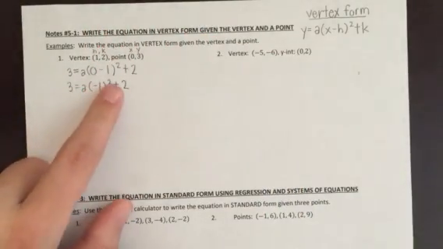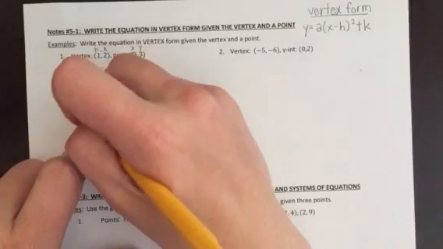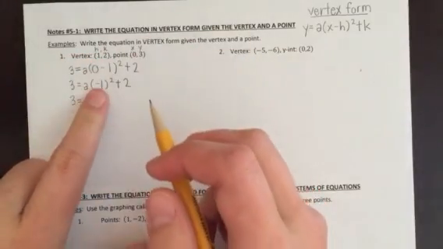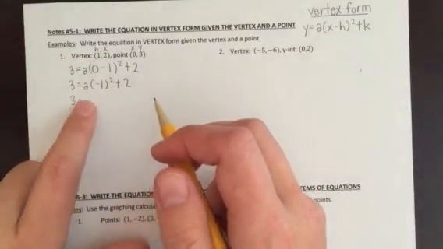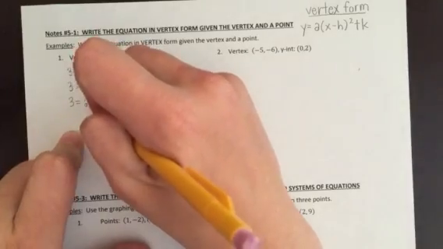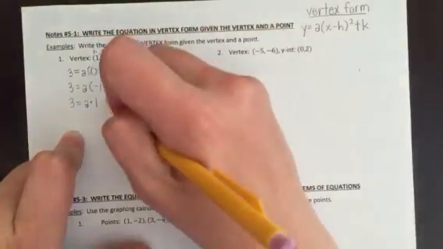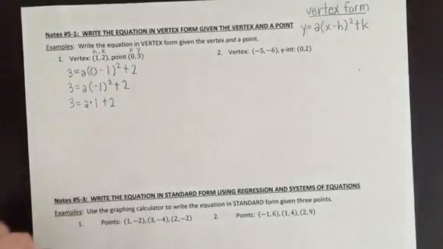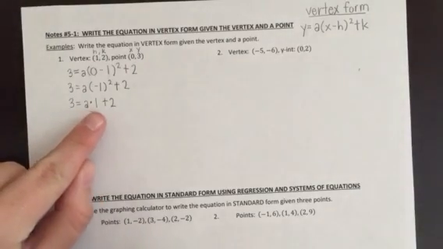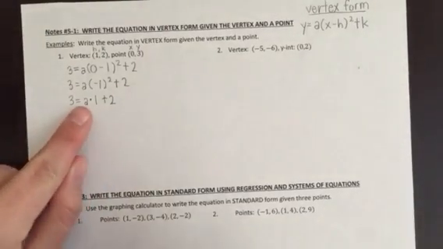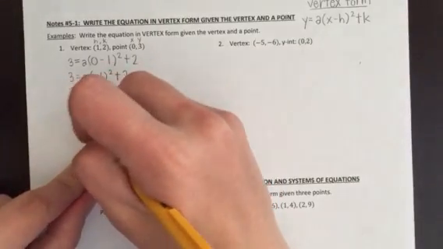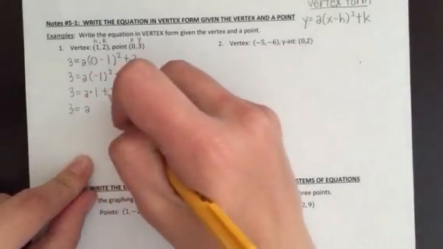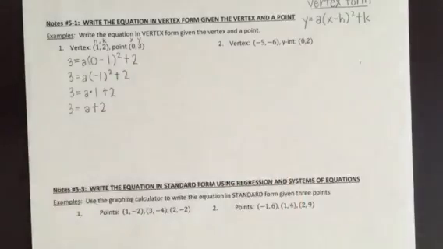So then PEMDAS says exponent. So 3 equals, what is negative 1 squared? It's positive 1, so a times 1 plus 2. Then PEMDAS says I've got to multiply, right, or divide. So here a times 1 is just a plus 2.